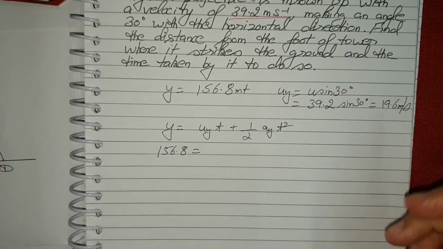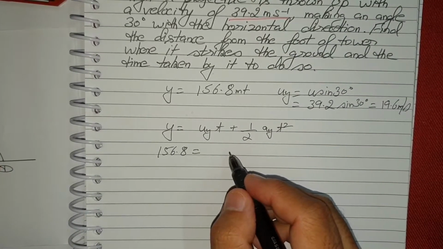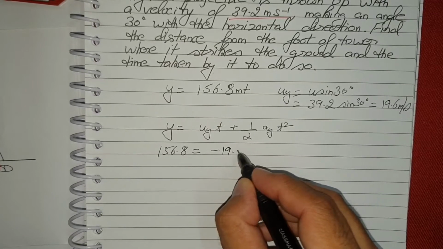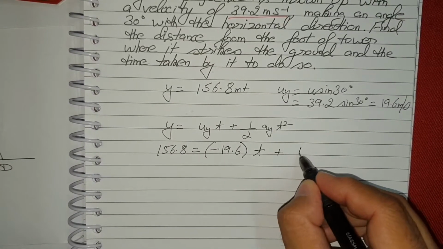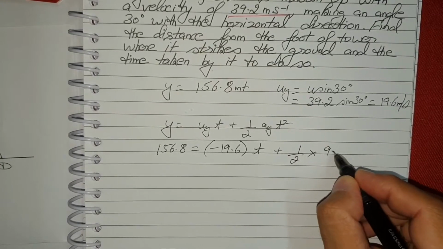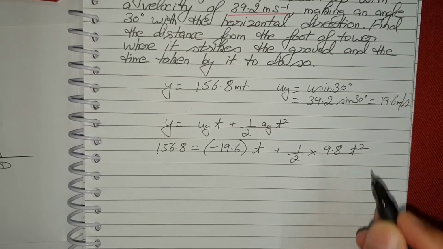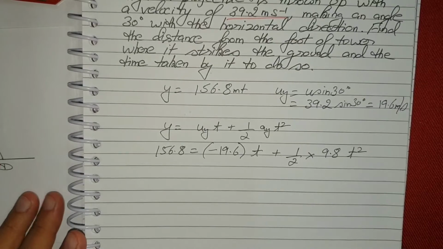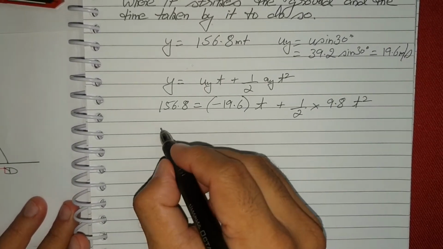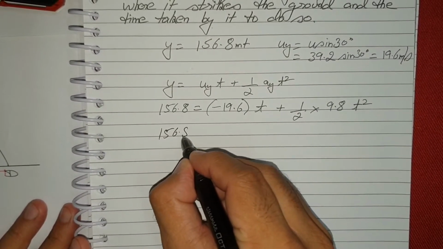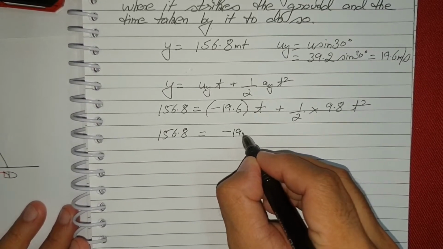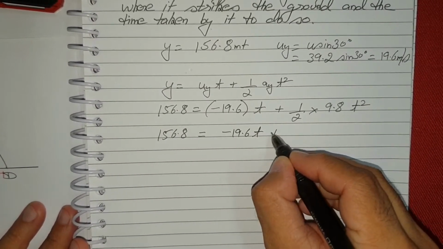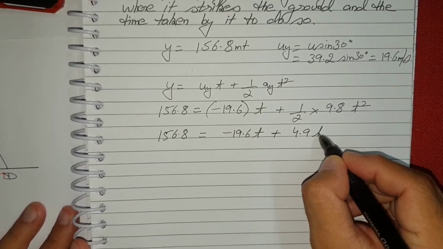That's why minus 19.6 t plus half into 9.8 t square. So next step will be 156.8 equals minus 19.6 t plus 4.9 t square.